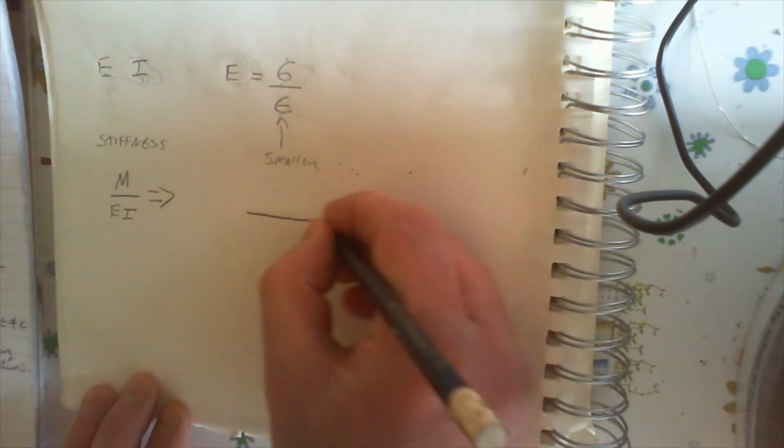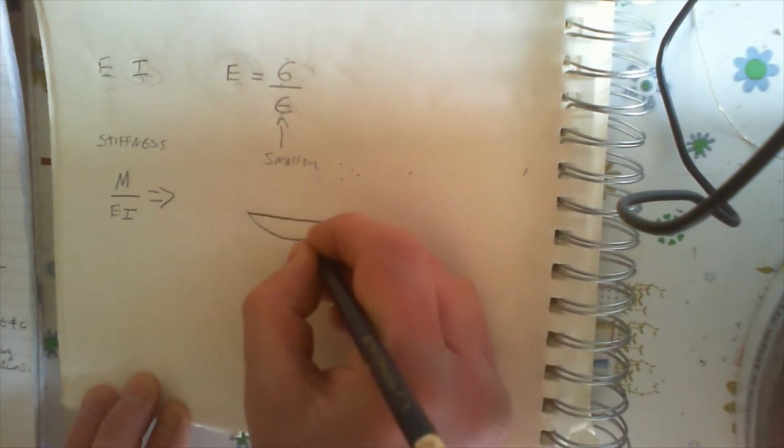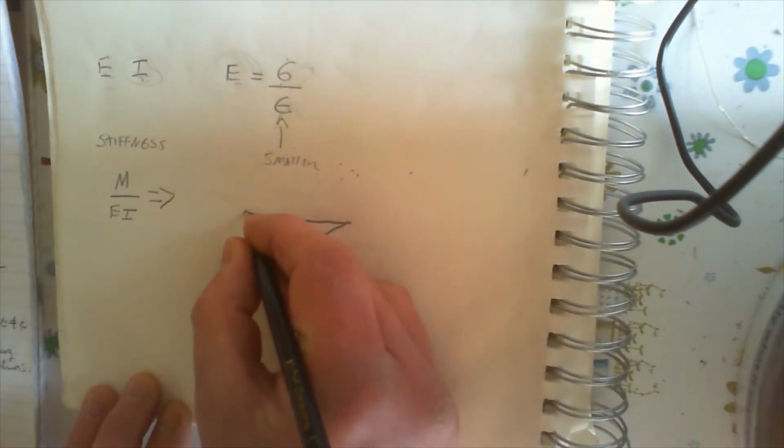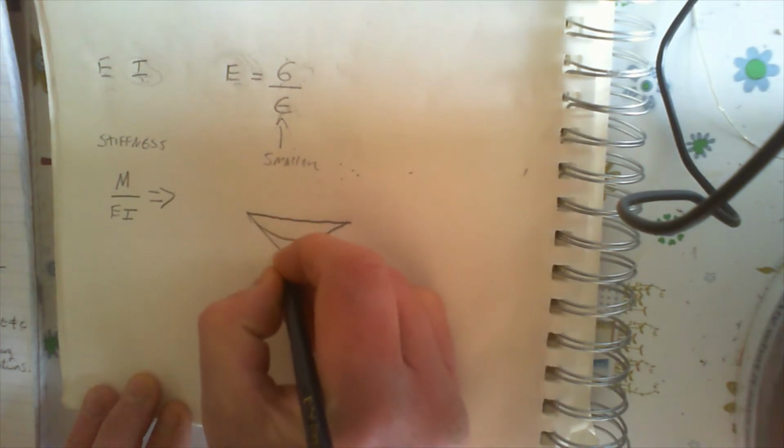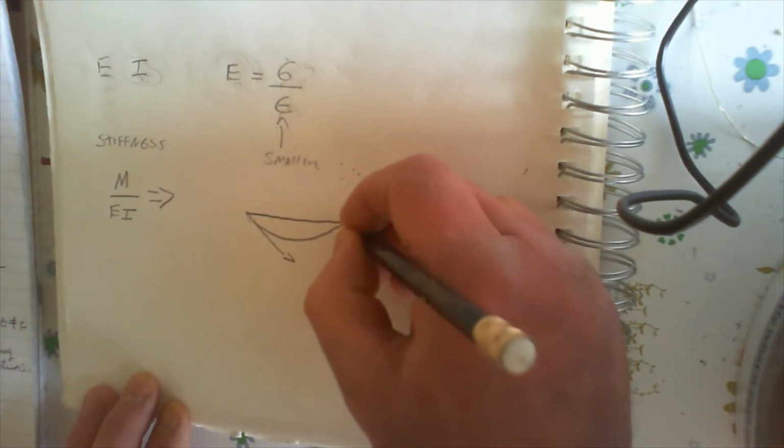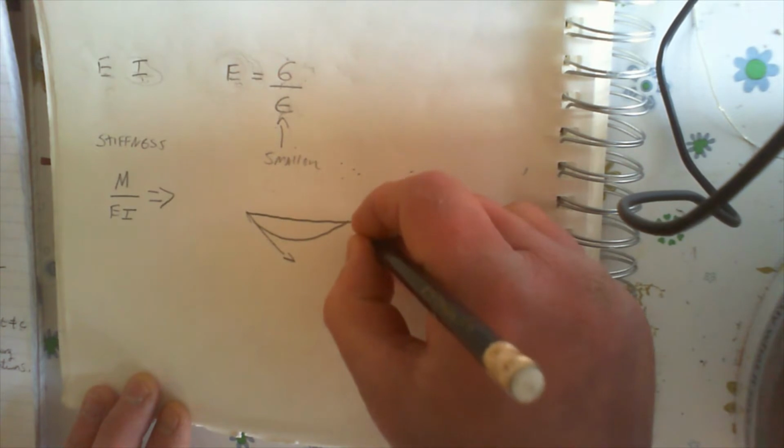Right, and remember when we're talking about the beam bending, what we have is the slope and we have the deflection.